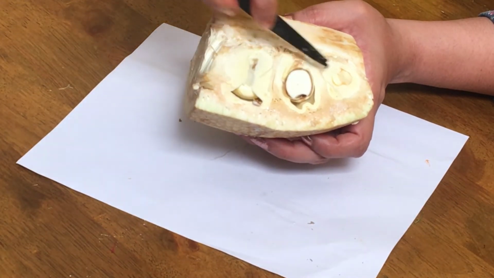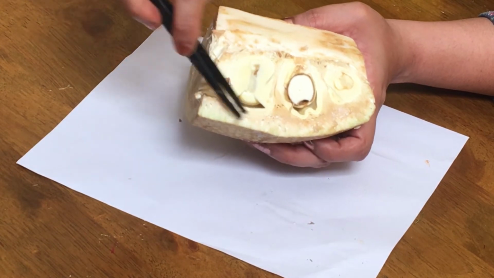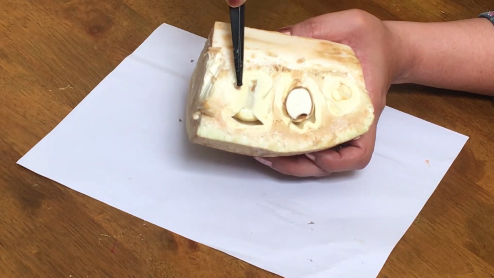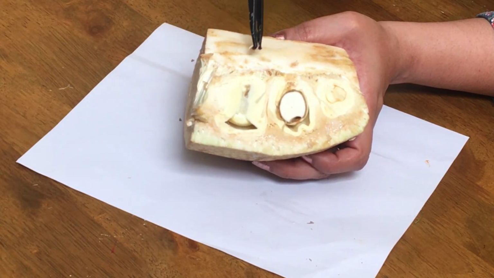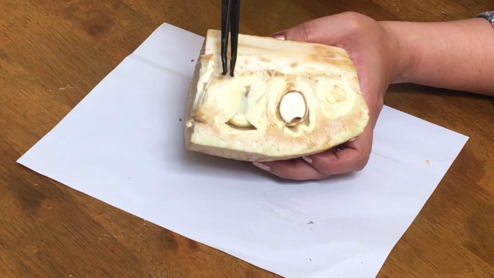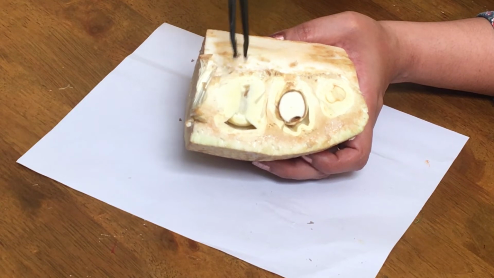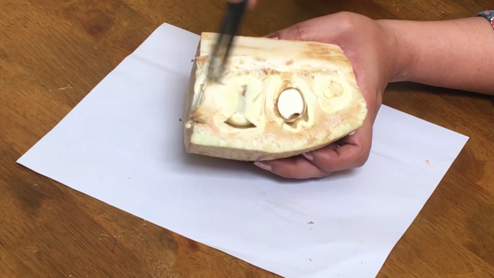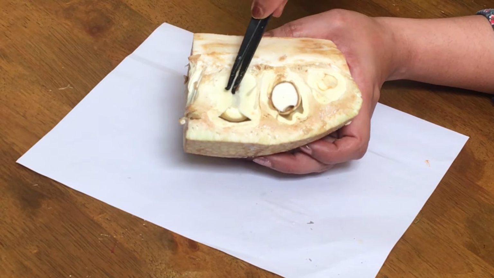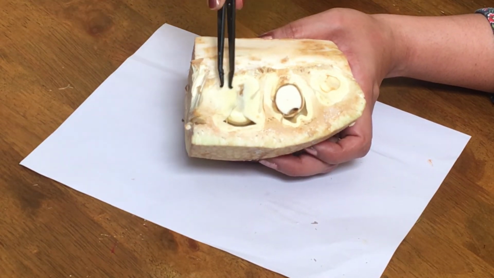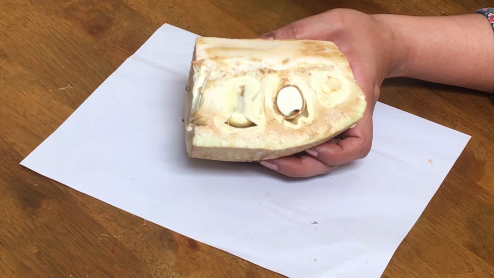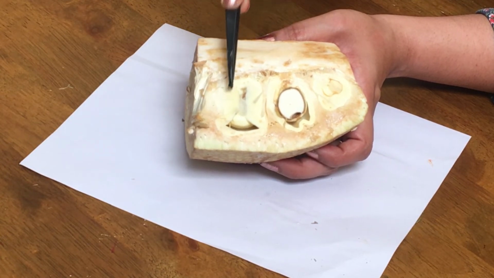Okay, and this part, the yellow or orange colored edible part of jackfruit, is actually the perianth. Now what exactly is a perianth? Perianth is a fusion of calyx and corolla. So in the case of jackfruit, calyx and corolla, that is petals and sepals, are fused together to form a thick fleshy structure which is called the perianth. Here it is almost creamish in color, whereas once it is ripened it becomes yellow or orange in color. So that is actually the perianth that we are eating.